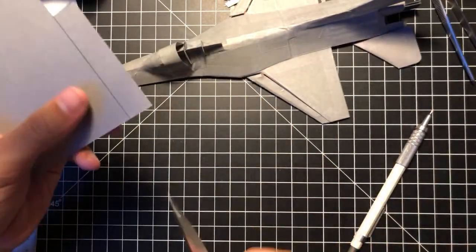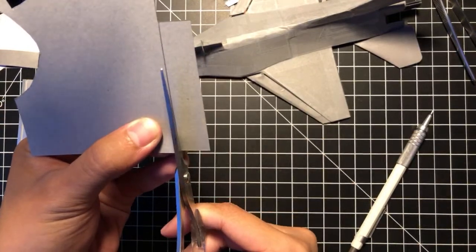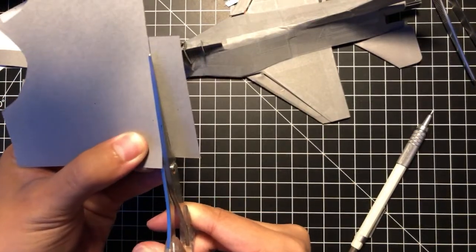Alright. I don't know if I'm gonna do a hard stop today. I only have 4 minutes left. And we're in the middle of another piece.